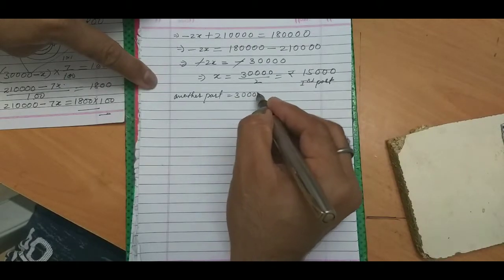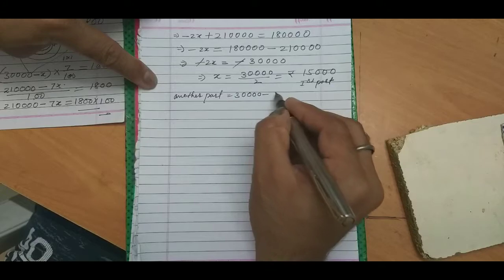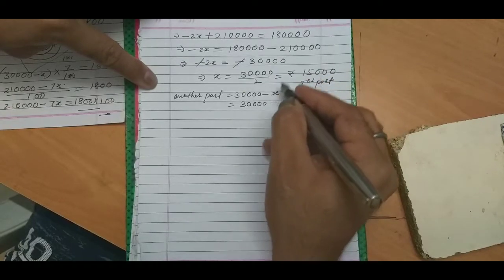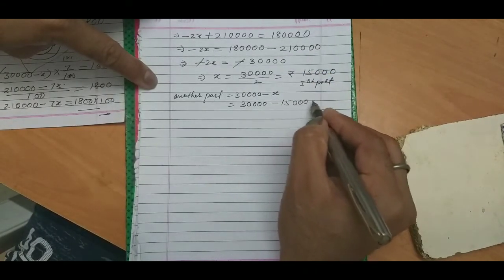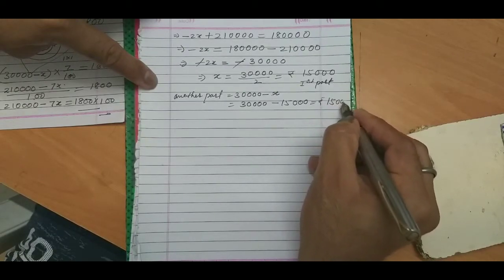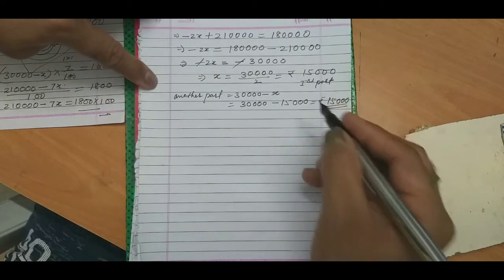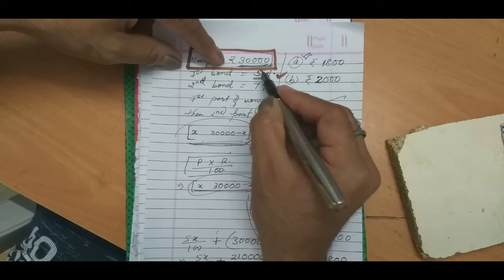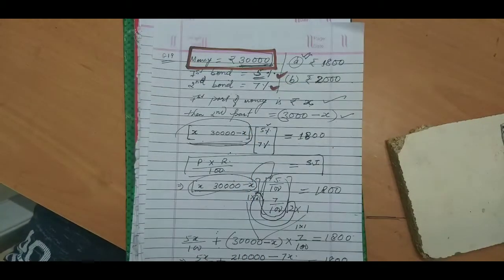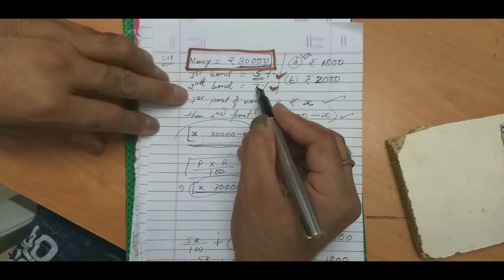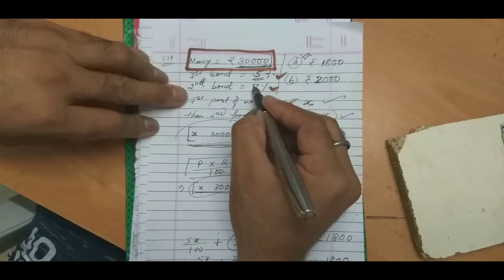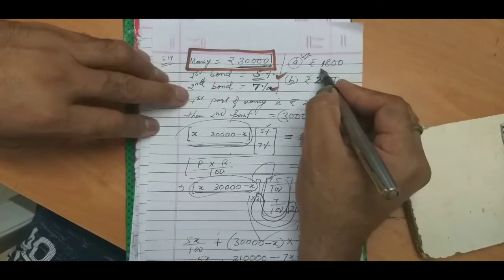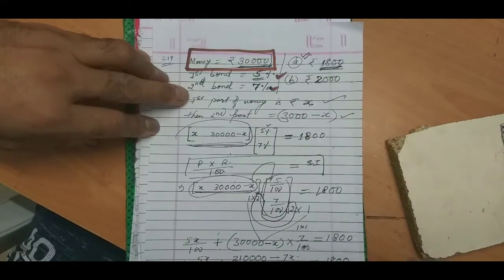We had supposed in the beginning 30,000 minus x. So this is equal to 30,000 minus the value of x, which is 15,000, which is equal to rupees 15,000. So both parts are equal. We should invest 15,000 in the first bond, which is giving us an interest rate of 5%, and we should invest the remaining amount, that is 15,000, into the second type of bond, which gives an interest rate of 7%, so that collectively we get interest of rupees 1800.